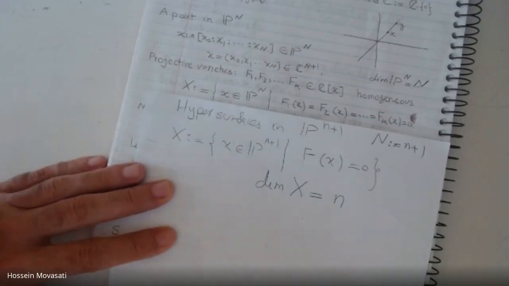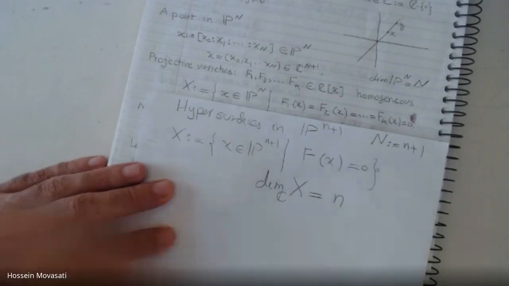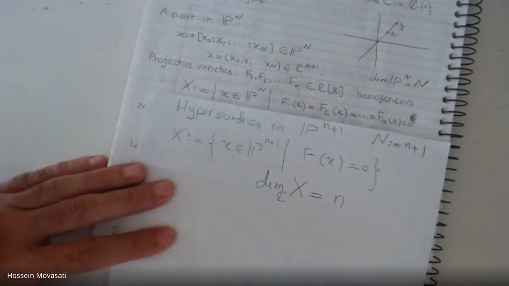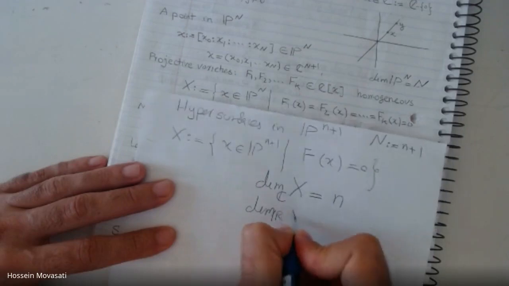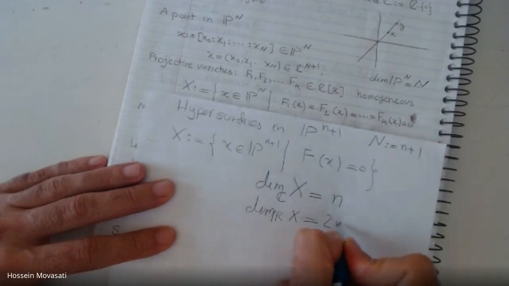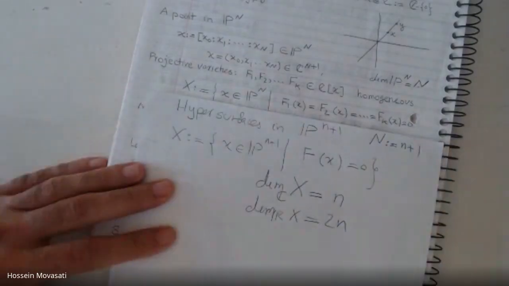And all these dimensions that you are seeing are actually dimensions over the complex numbers. Later we will see them as topological spaces and real manifolds. So the dimension as a real manifold will be 2n. But anyway, slowly we have to get familiar with these things.